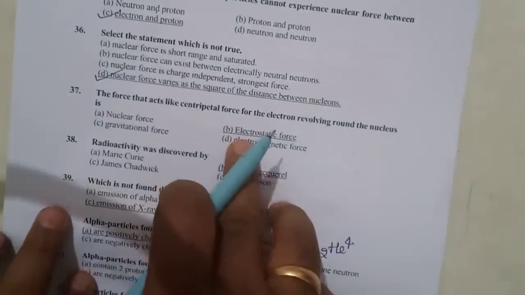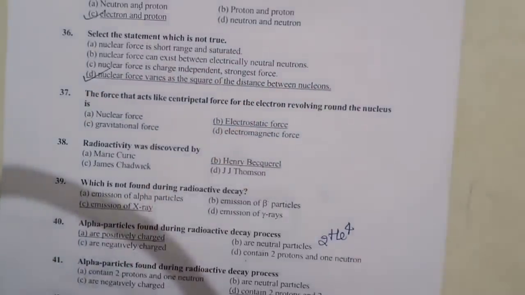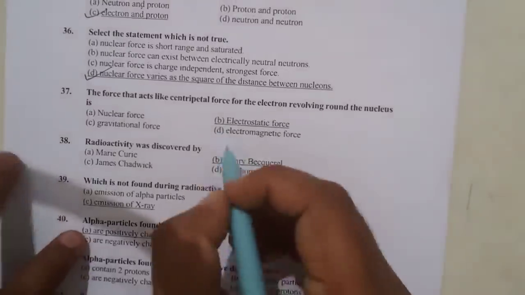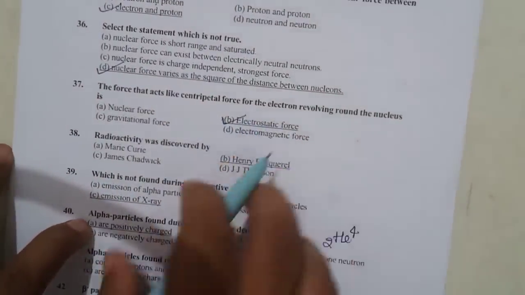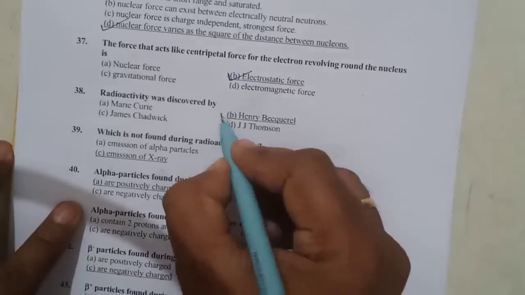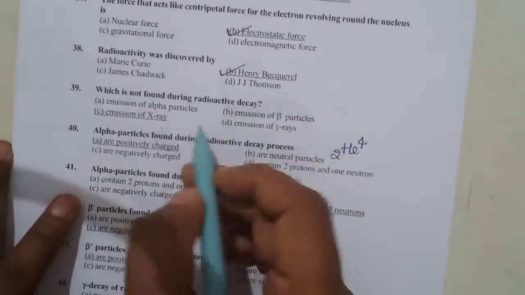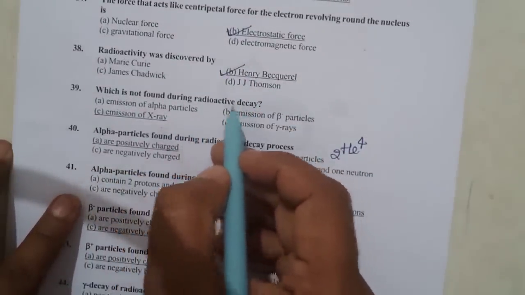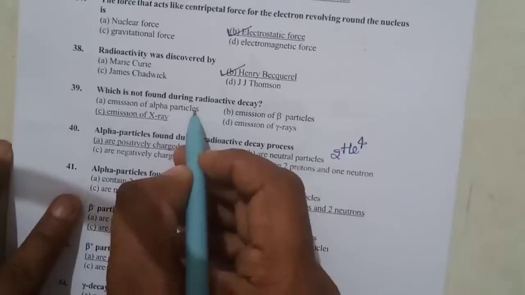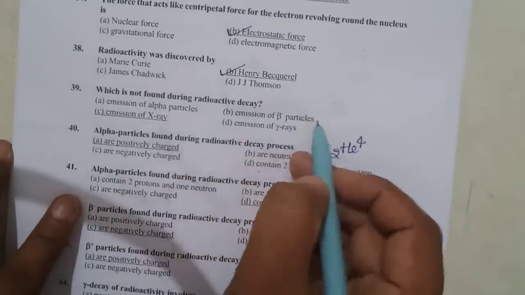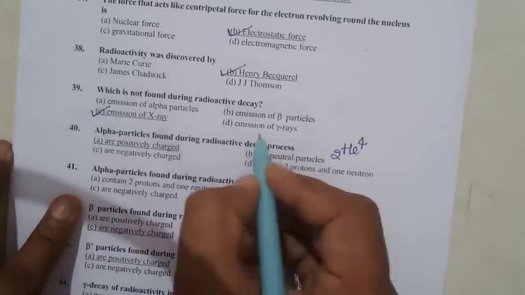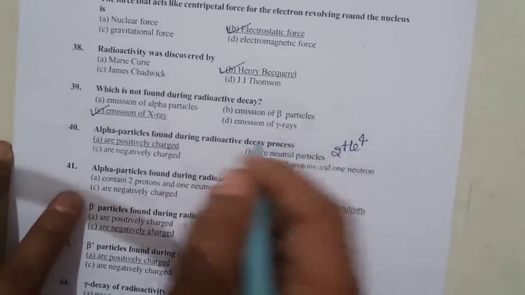The force that acts like centripetal force for the electron revolving around the nucleus is the electrostatic force. Radioactivity was discovered by Henri Becquerel. Which is not found during radioactive decay? Emission of alpha particle, that is alpha decay. Emission of beta particle, beta decay. Emission of X-rays, it is not found. Emission of gamma rays, it is gamma decay.